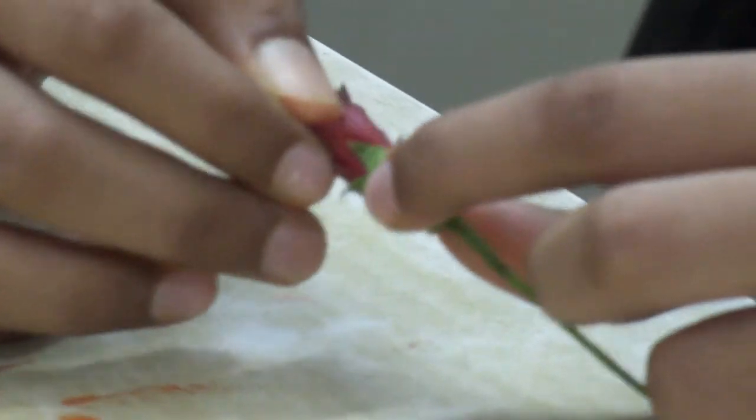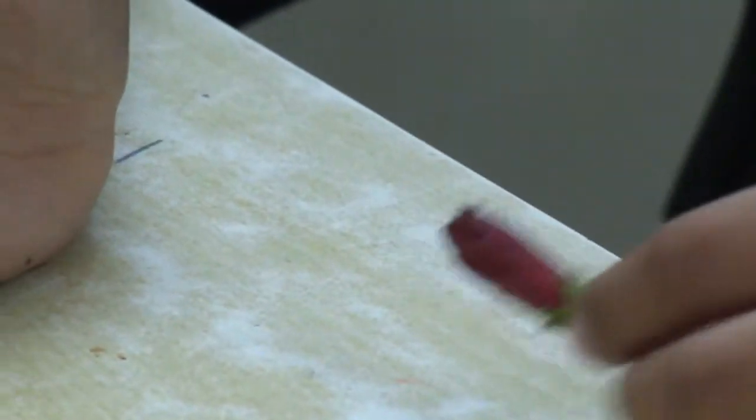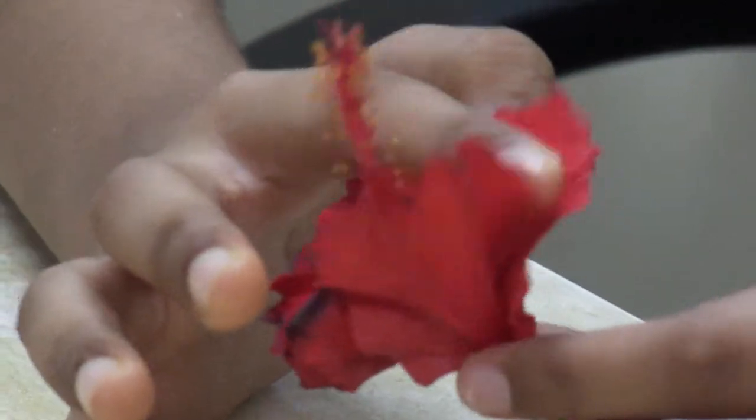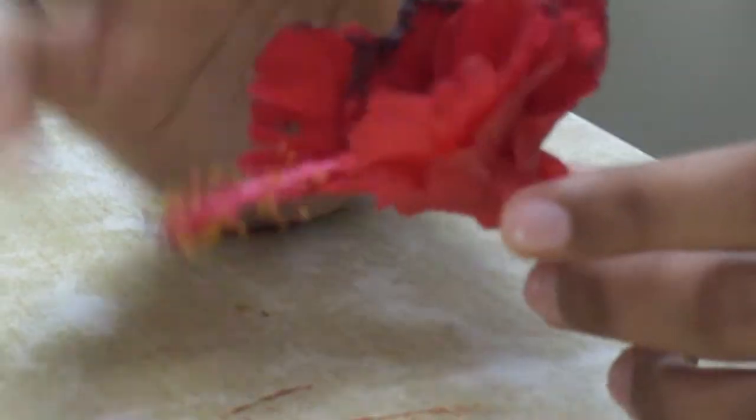So let's open it out. Or let's take the opened flower, the fully grown flower. I have some, like, let's take this one. So can you see these beautiful things? These are the petals, and here are the sepals.